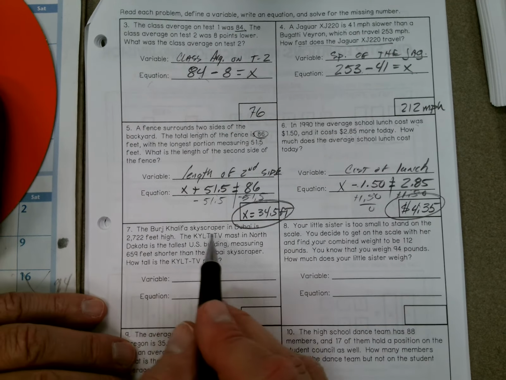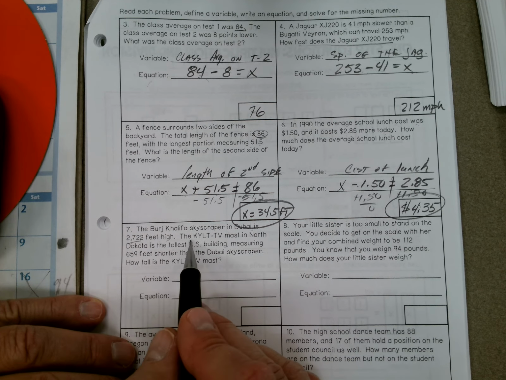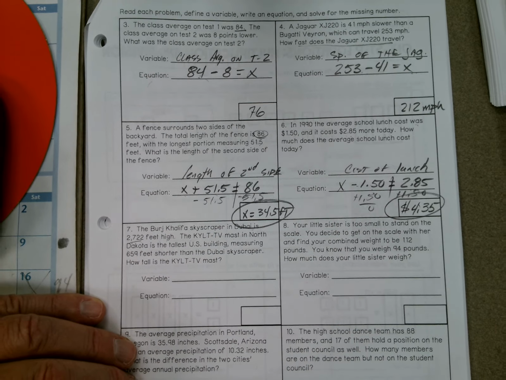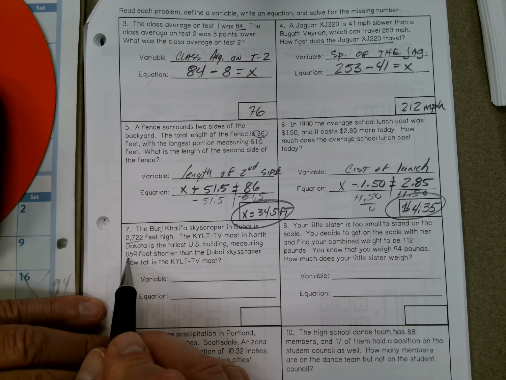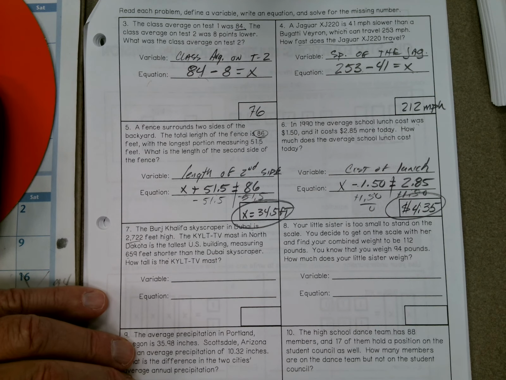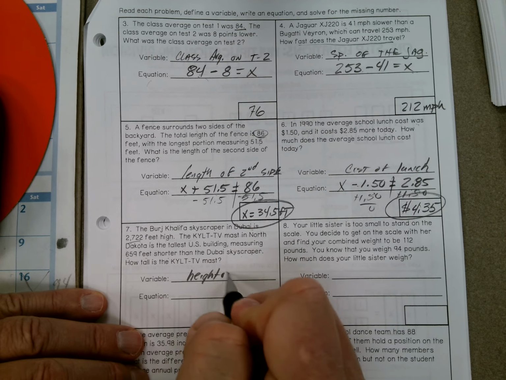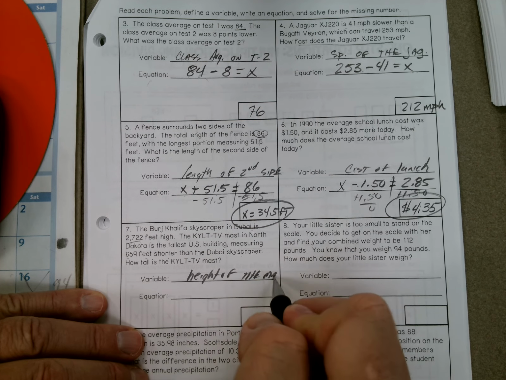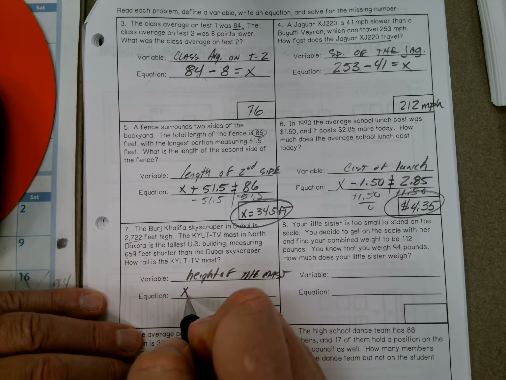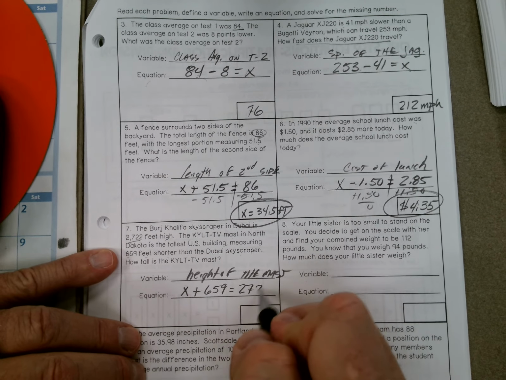The Burj Khalifa, a skyscraper in Dubai, is 2,722 feet high. The KYLT mast in North Dakota is the tallest U.S. building, measuring 695 feet shorter than the Dubai skyscraper. It's shorter. So what are we looking for here? The height of the mast. Now, it's shorter, so what number plus 695 is 2,722?